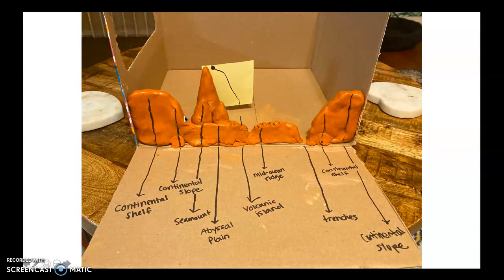Seamounts are formed from the rising magma from under the oceanic crust. Then the next thing that I have labeled is this point up here, which is the Volcanic Island. The Volcanic Island is a seamount that has risen above the waterline and turned into an island that's also a volcano because it is formed from the rising magma.